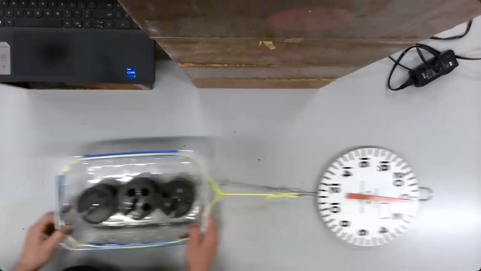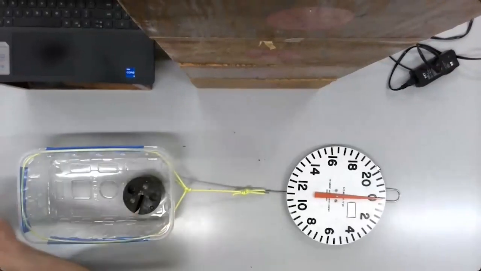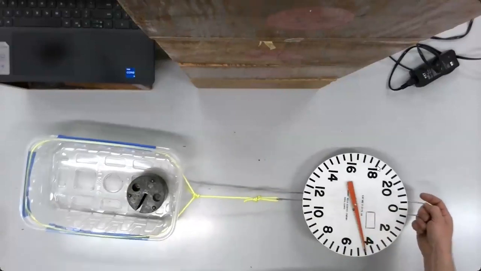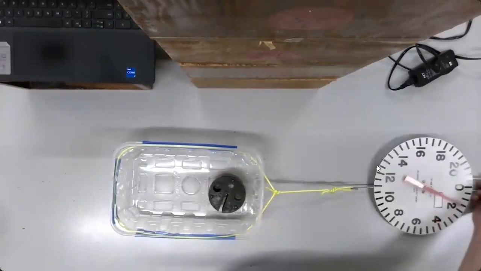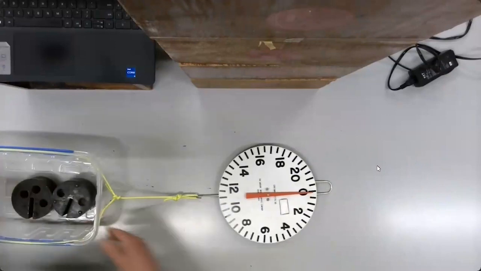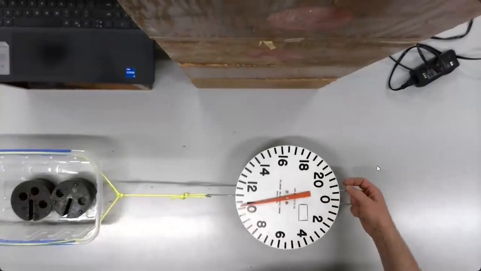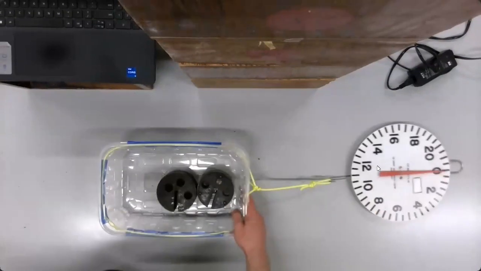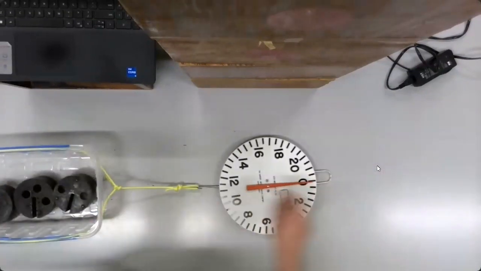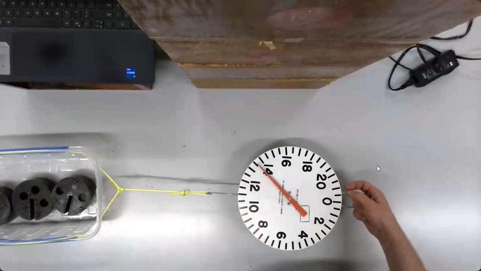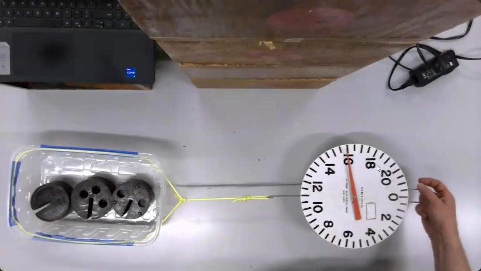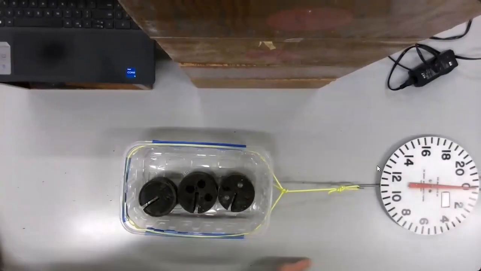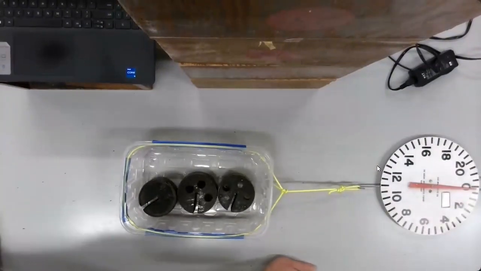Okay, so let's recap. With 20 newtons of stuff in the box, kinetic friction was about 5 newtons. With 40 newtons of stuff in the box, kinetic friction was about 10 newtons. And with 60 newtons of stuff in the box, kinetic friction was about 15 newtons.